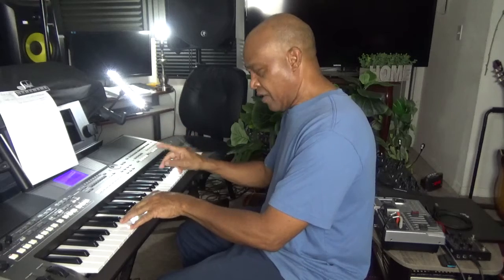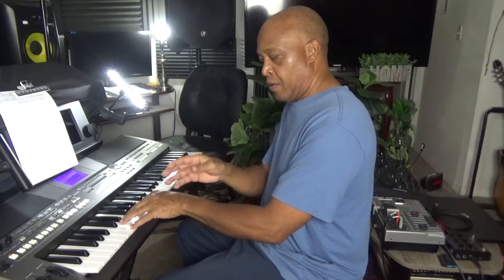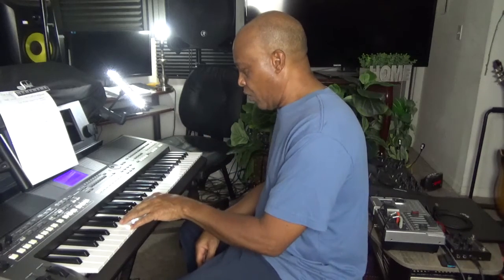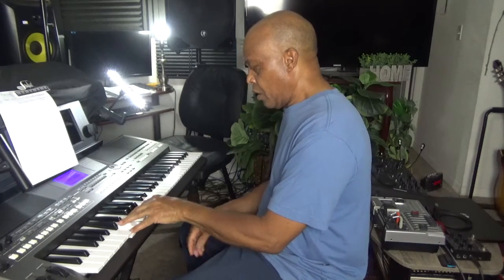Melodically, that seventh is considered a tension. But if we played it in the chord structure, it would not be considered a tension. So there you go.